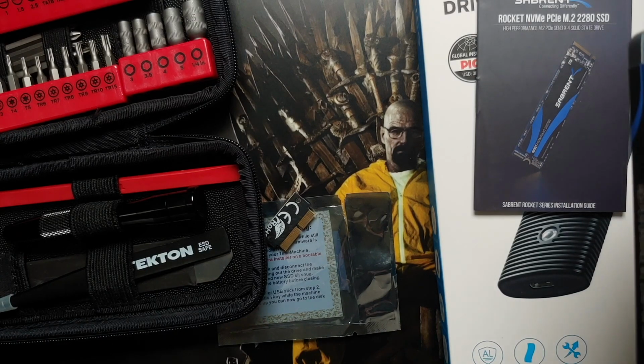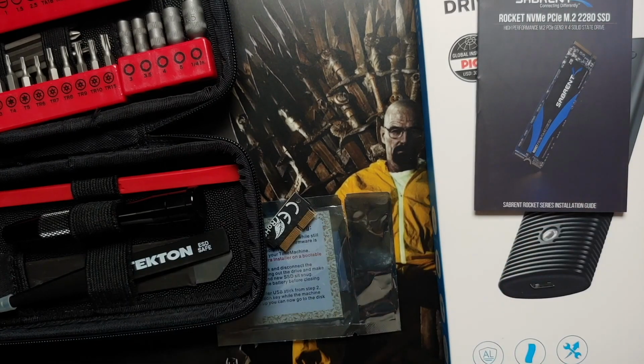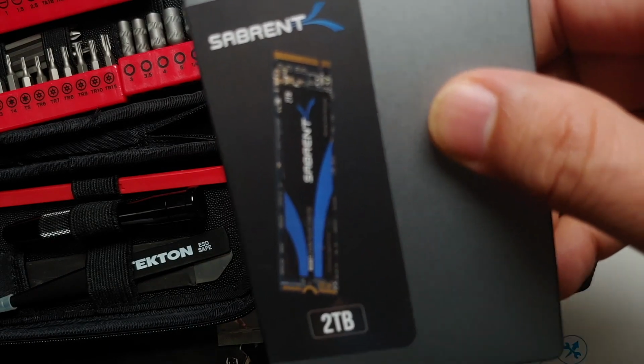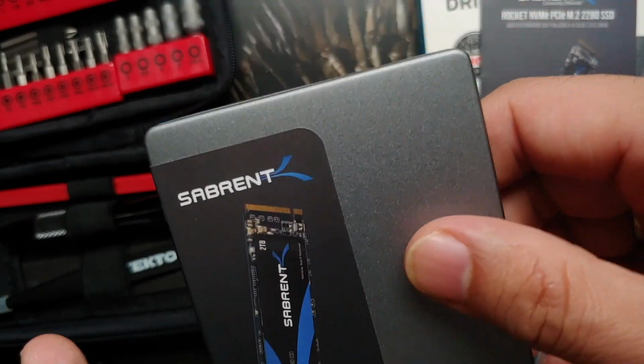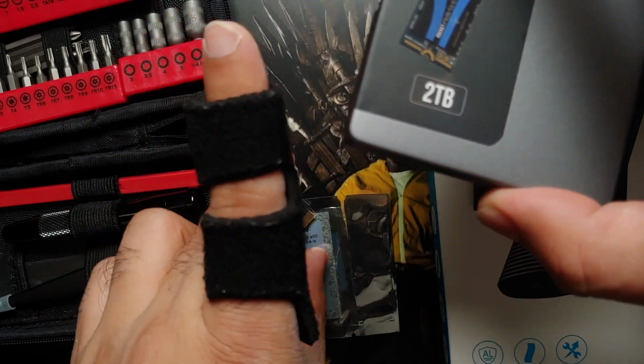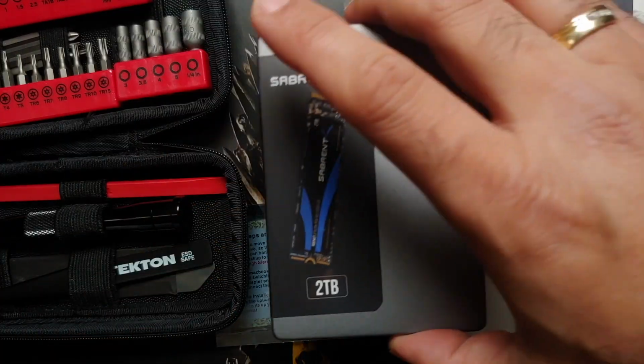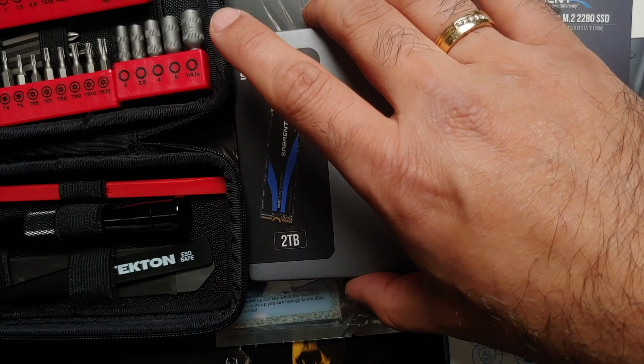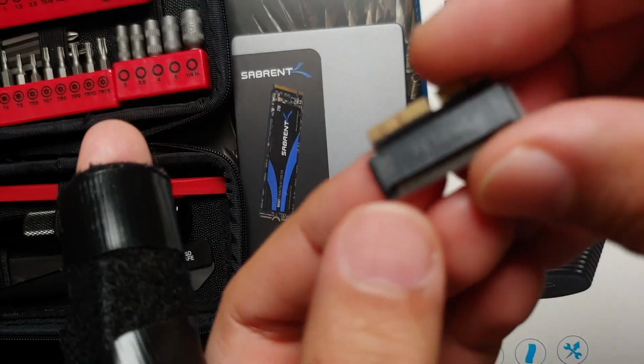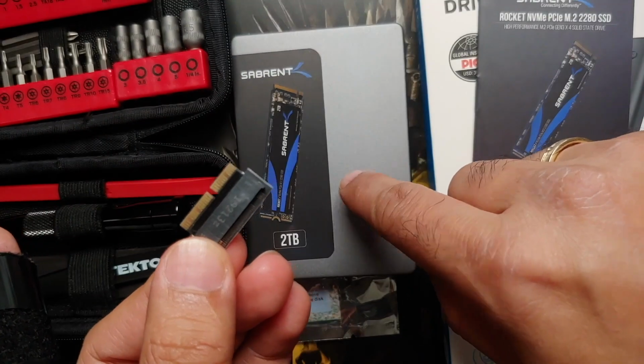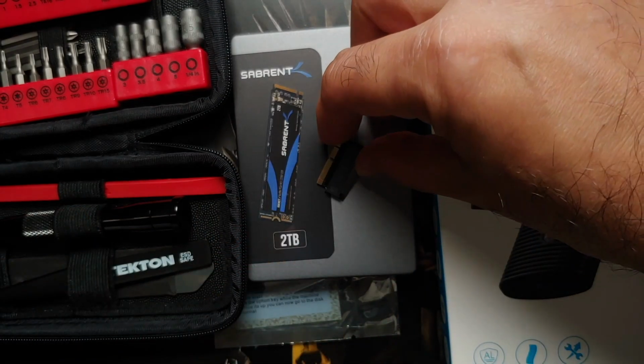I have linked all of those in the description of this video. The other one which has good reputation is the SK Hynix. Then of course we need our adapter, which is going to convert the proprietary Apple SSD port to our NVMe, which we are using over here.